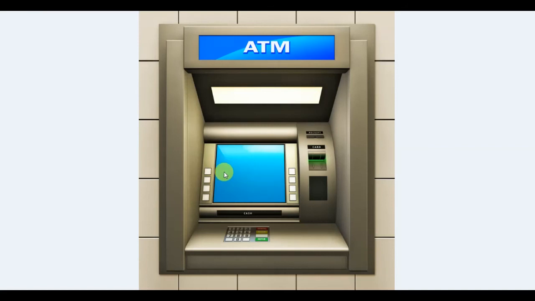This is the screen, and here are the different buttons that you can press. Here is the keyboard and different options on the keyboard, and here you can insert the card, and from where you can receive the receipt. And this is the money box where you will be able to receive. This is the cash tray. Through this tray you will be able to receive your cash.